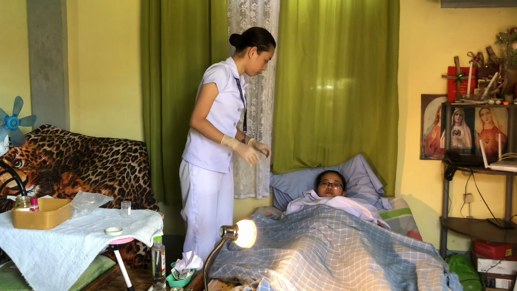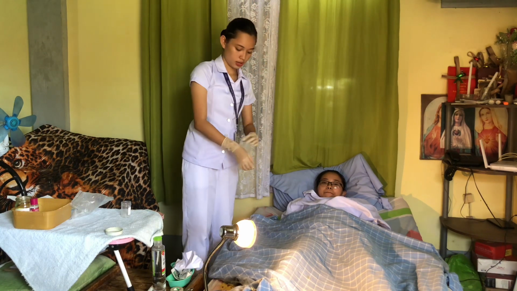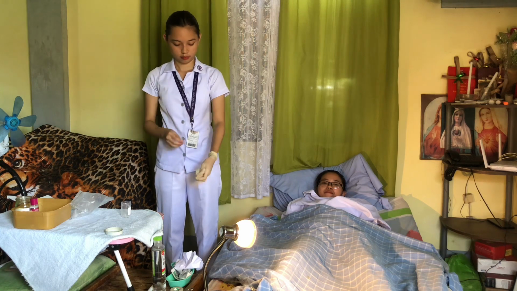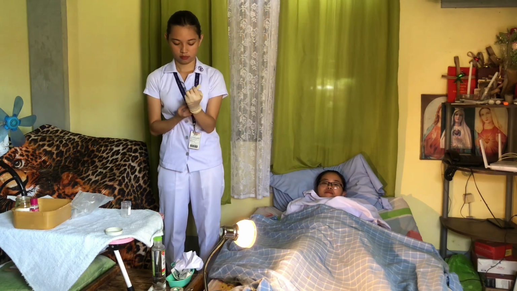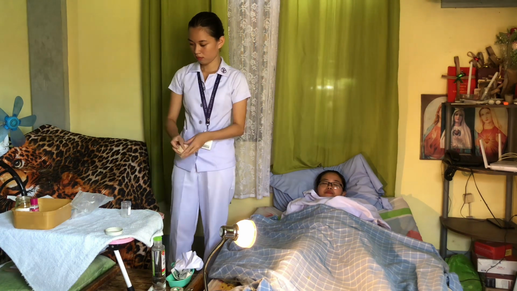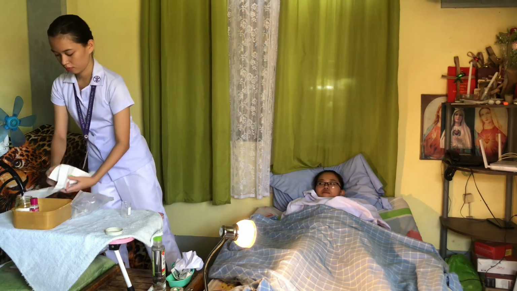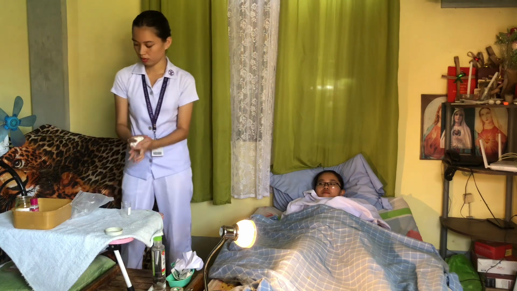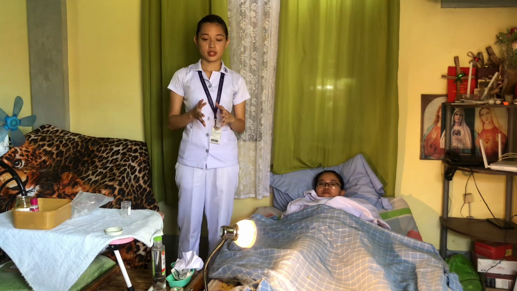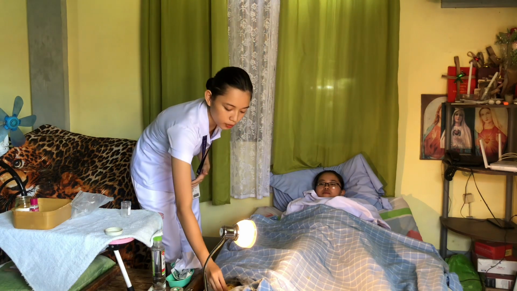How do you feel? So now I'm going to discard my gloves. After doing this procedure, I have to turn off the light.